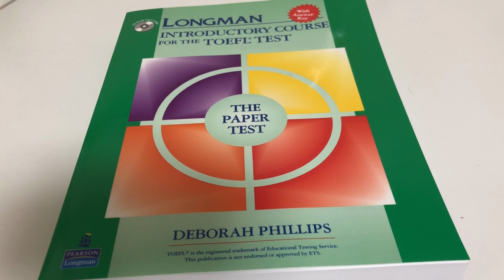TOEFL Exercise 4. In this exercise, listen carefully to the short conversation and question on the recording, and then choose the best answer to the question. You should pay particular attention to passives.